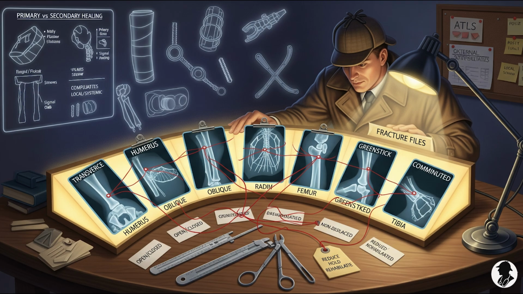And the incomplete ones. For incomplete fractures, which we see more often in kids because their bones are more pliable, we typically see buckle or torus fractures. That's a compression injury causing a bulge, kind of like crushing an empty soda can vertically. And the other classic one is the greenstick fracture. That's where the bone splinters on one side, the tension side, but doesn't fully snap through on the compression side, just like trying to break a young green tree branch. That's a great visual for greenstick.